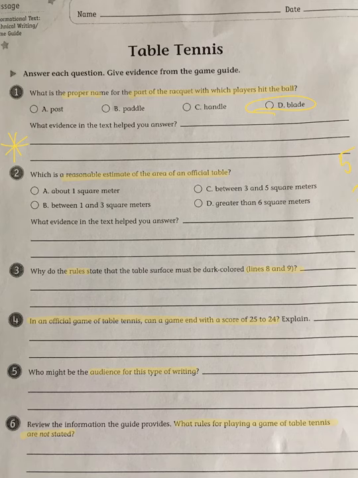And area, remember, area is length times width, and 6 times 3, I know we're doing math, this is great, is 18. So greater than that, I gave you the answer. Now text evidence for number 2, so you do this. Now that I've helped you with 1 and 2, I want you to do 3 through 6 on your own. Thank you.